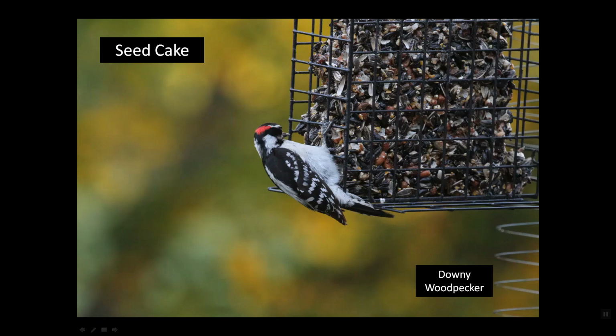Woodpeckers also like some seed. Not all woodpeckers eat a lot of seed, but I find that the little downy woodpecker is particularly fond of seed cakes. I have never had a pileated come to a seed cake, but I have had all of the rest of them come to seed cakes.